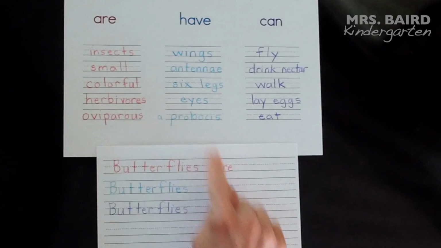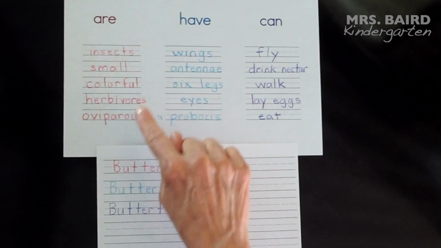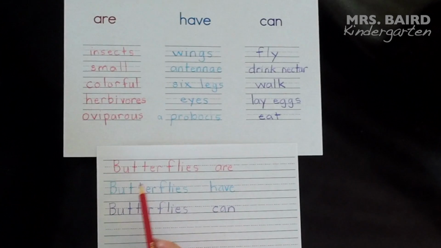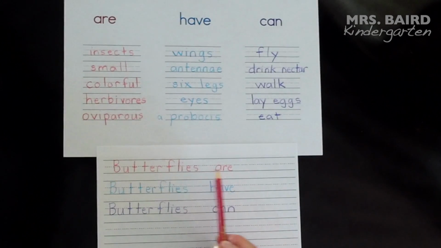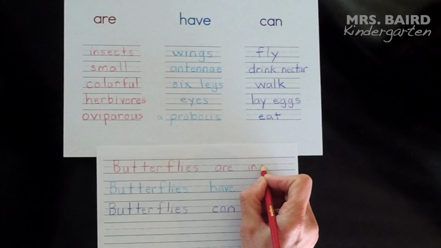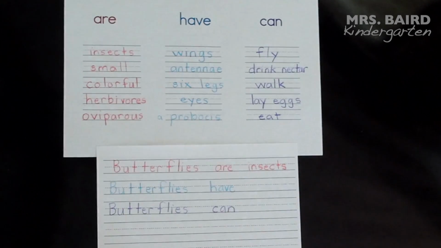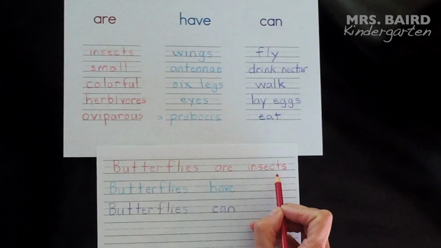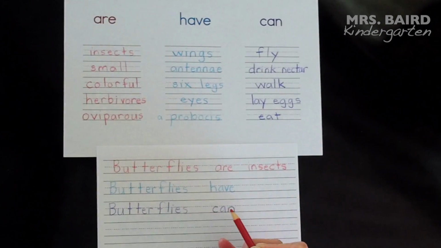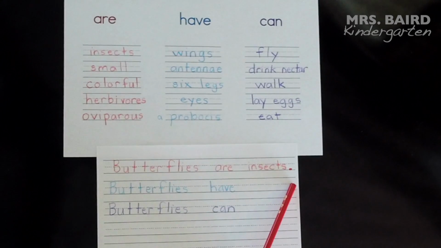Whatever paper you do have to write your informational sentences, not opinions. Butterflies are, and then just pick one of the words, whether you want it to be insects, small, colorful, herbivores, or oviparous. So make sure you leave a space after each word. I'm going to write that word, insects. Now, if you're doing more than one word, you just need to do that connecting word. Butterflies are insects and colorful.